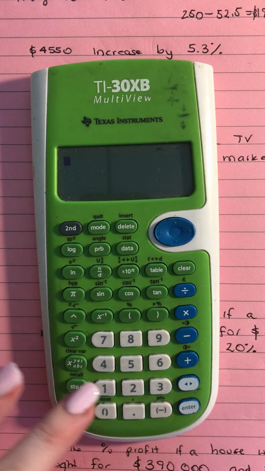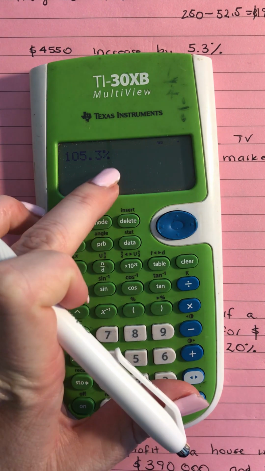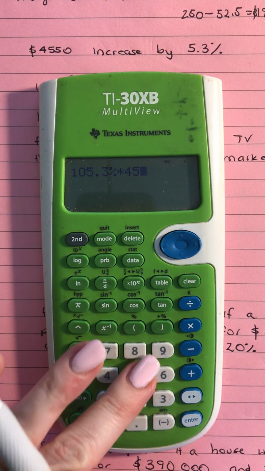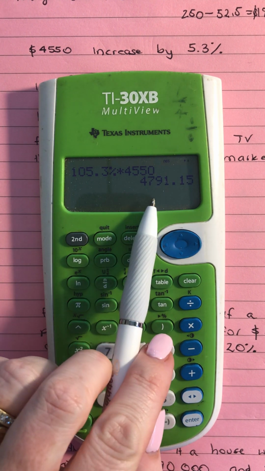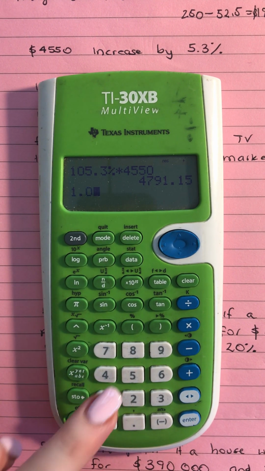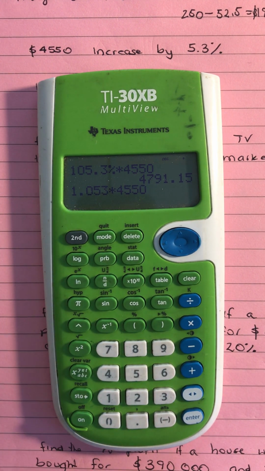When we do 105.3, see how I've got the percent button coming up on there, times by 4550, I get 4791.15. Or doing 1.053 multiplying by 4550, so that's not using the percent on my calculator, and see how I'm getting the same answer. Other option is to find out that 5.3% first and then add it on.